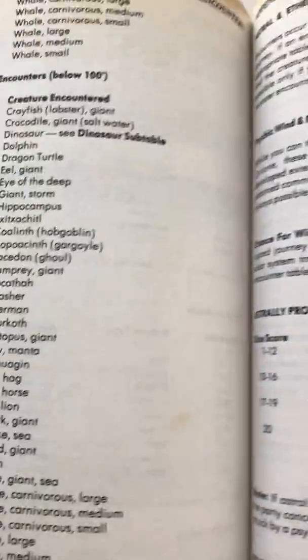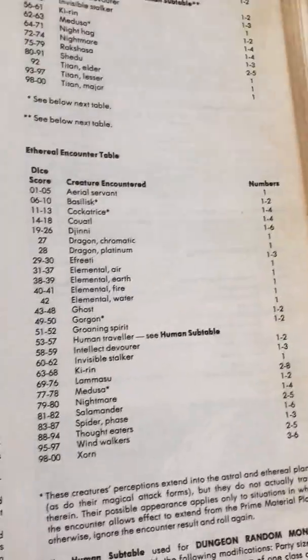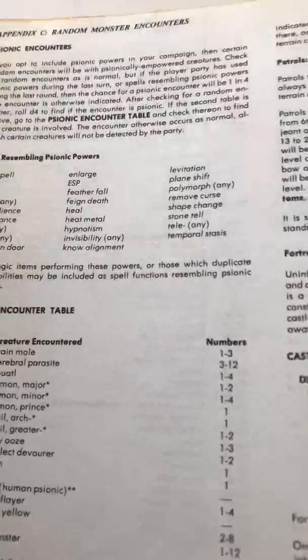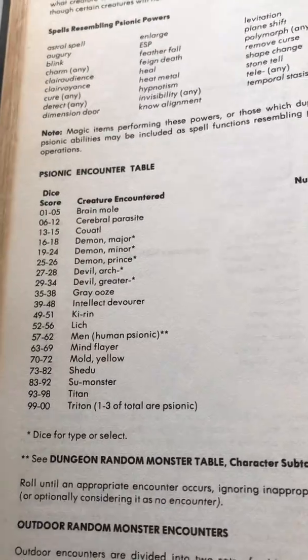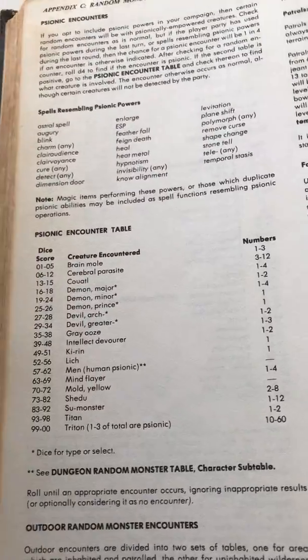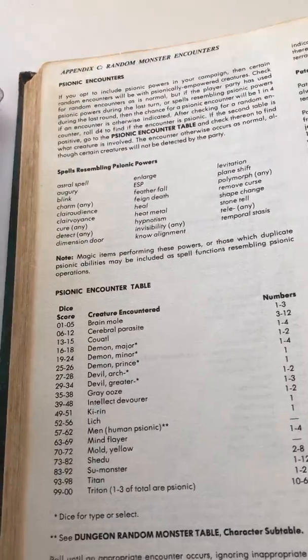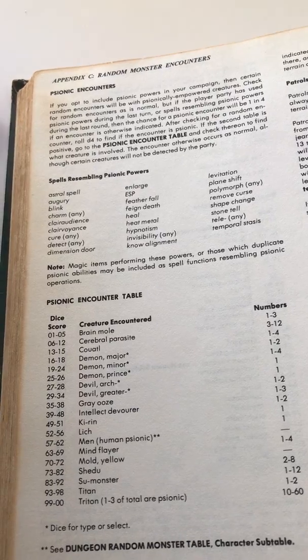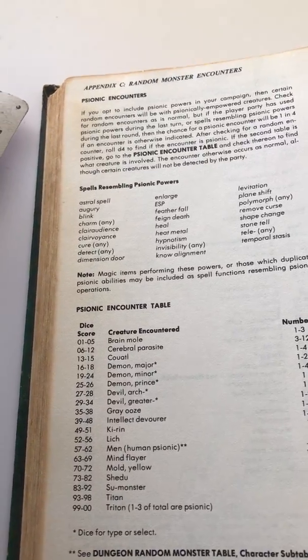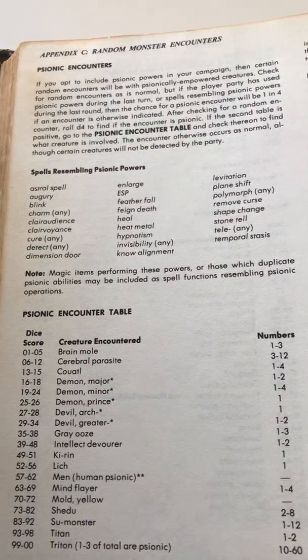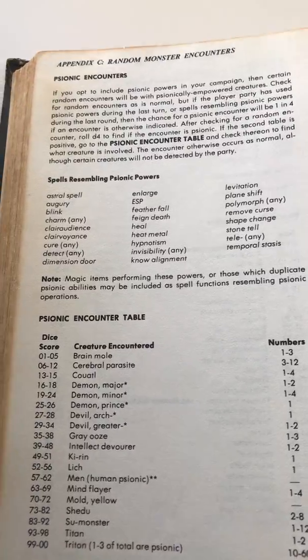After that, there's underwater encounter table, deep water, underwater encounter table. There's astral and ethereal encounters here. Psionic encounters. Anytime you use one of these spells here, you might attract the attention of one of these psionic monsters. And if you are a psionicist, using your psionics might attract one of these guys. And this psionic monster thing includes major demons, demon princes, archdevils, intellect devourers, mind flayers. So if this were run like this, you would not want to have psionics, because you're just going to basically be lunch as soon as you use your powers.